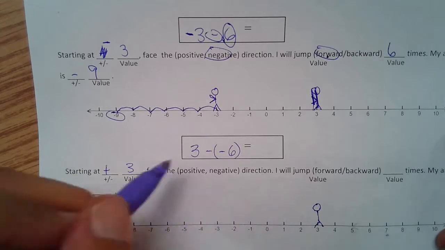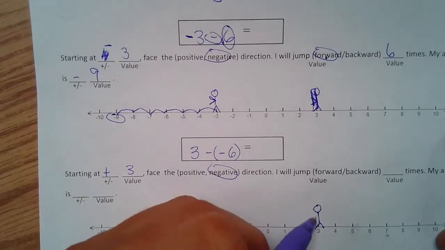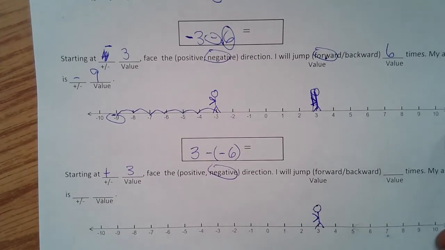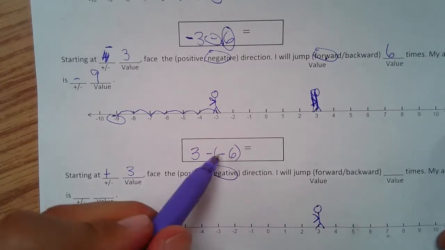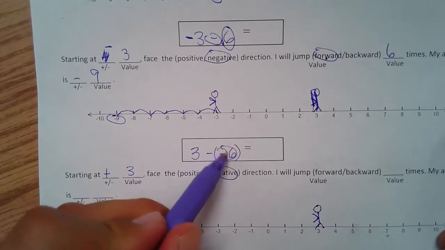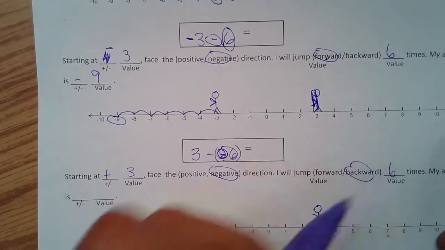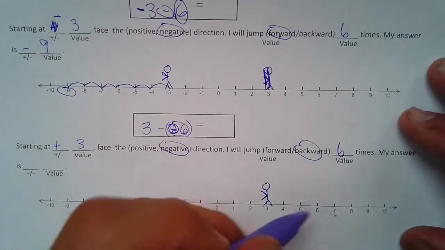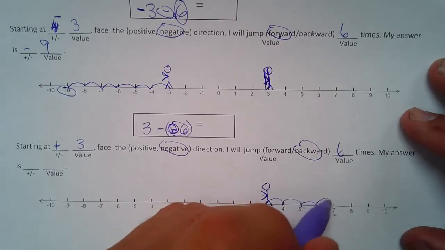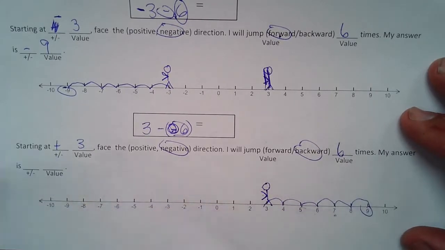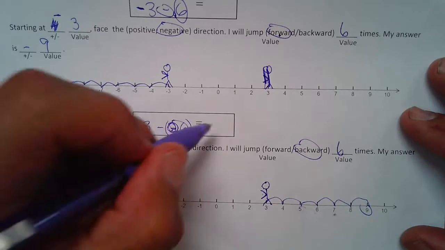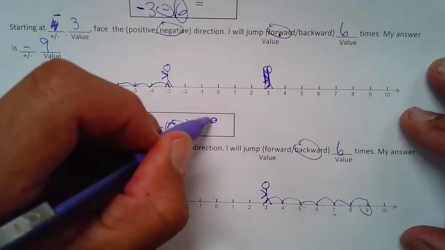I face the negative direction, and I will jump backwards because that tells me backwards 6 times. So if I go backwards 6 times, I move 1, 2, 3, 4, 5, 6. My answer is +9, and I can just write that as 9.